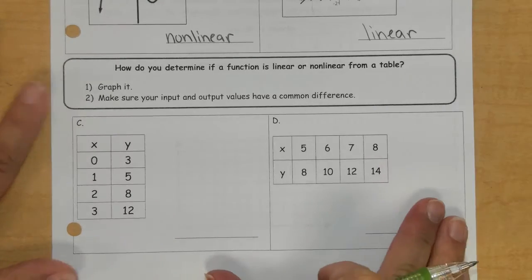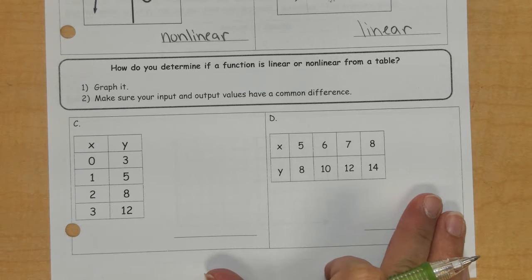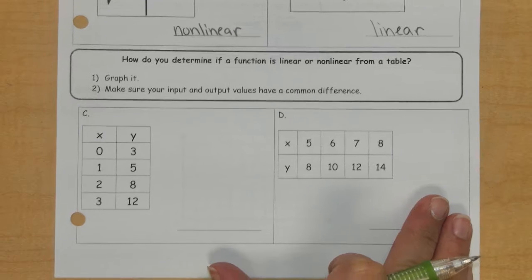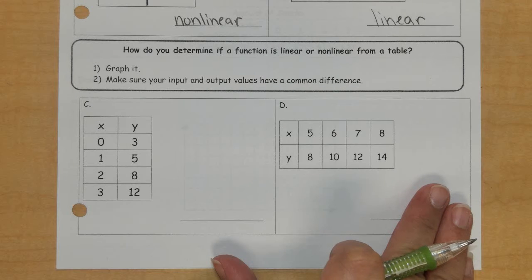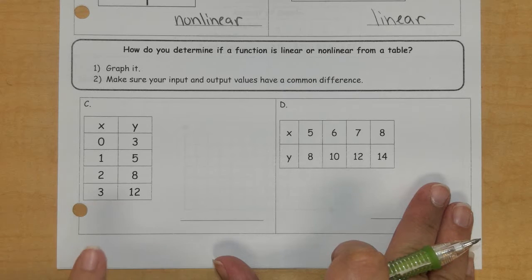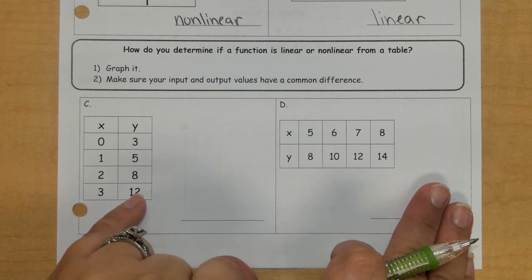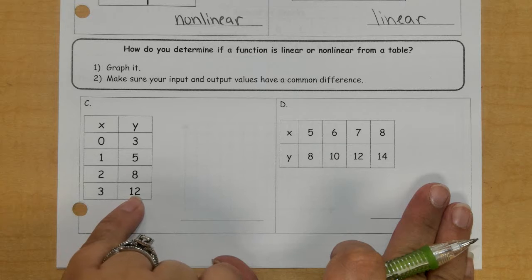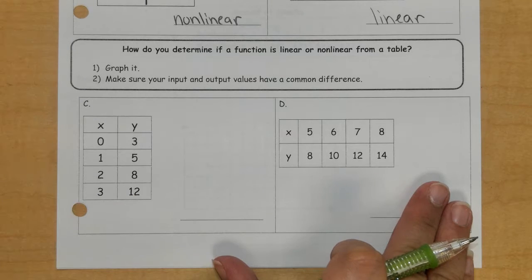In the bottom 2 examples, C and D, it says, how do you determine if a function is linear or nonlinear from a table of values? So 1, you could graph it. In this case, we don't have a graph to graph it. We could make our own graph if we wanted to. But once you get up to like 312, that's quite a bigger number that you don't really want to mess with if you don't have to. So how else could you figure this out? Well, it says make sure your input and output values have a common difference.